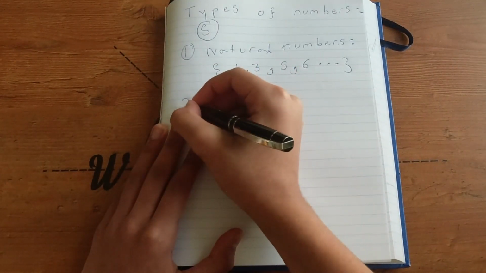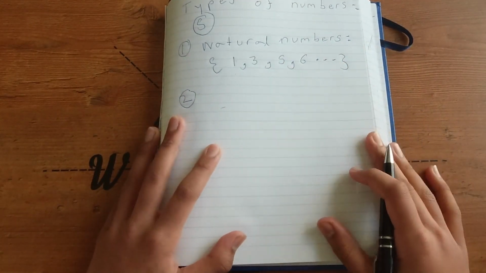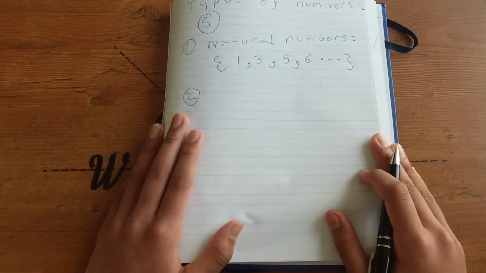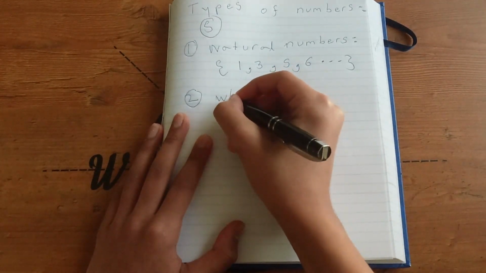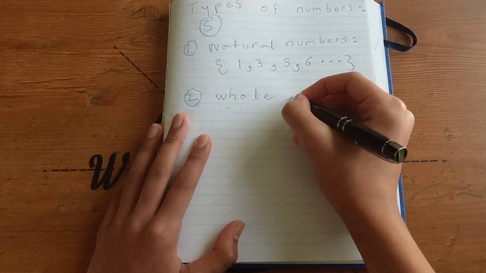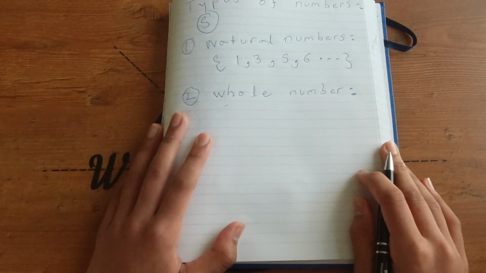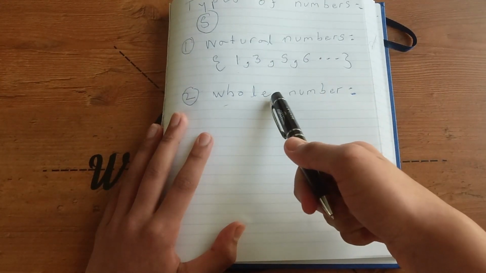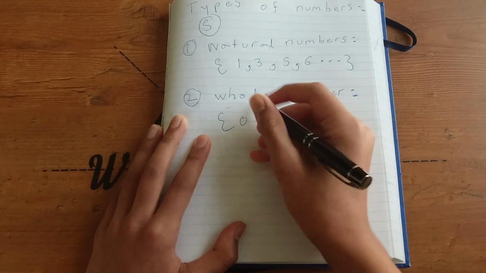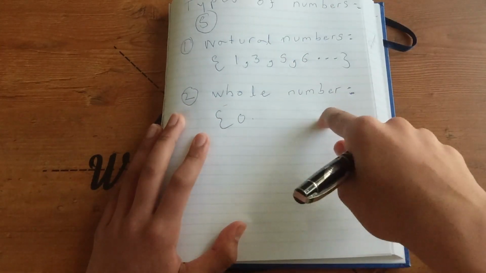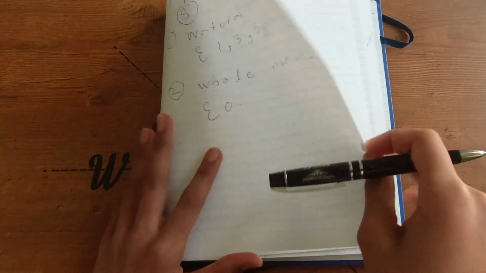Then we have the second type, which is whole numbers. If you're familiar with Python, the programming language, then Python actually uses whole numbers to calculate stuff. So let's actually write it. Whole numbers are the most commonly used numbers for programming. To put this in perspective, 0 and whole numbers are, imagine 1 to 100. Let me show you an example for this.